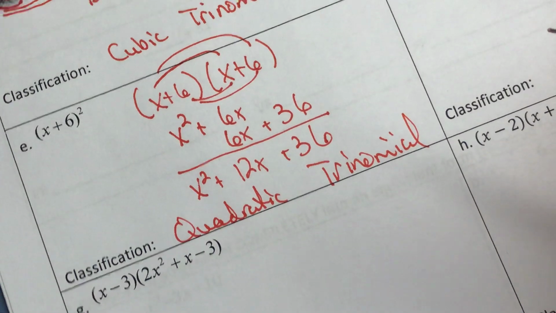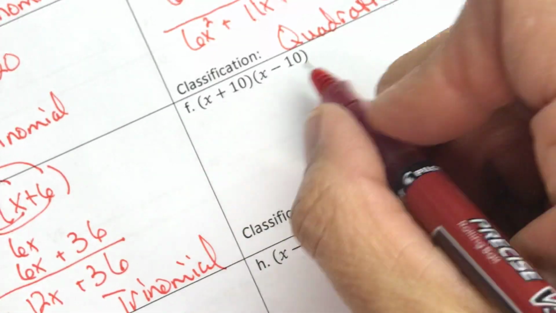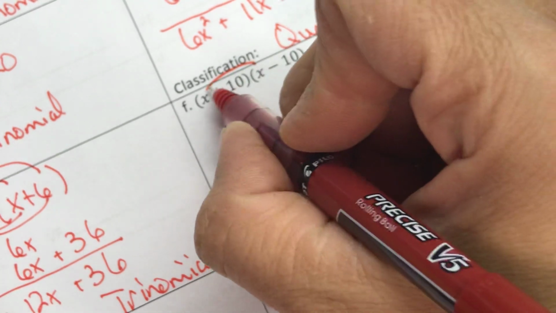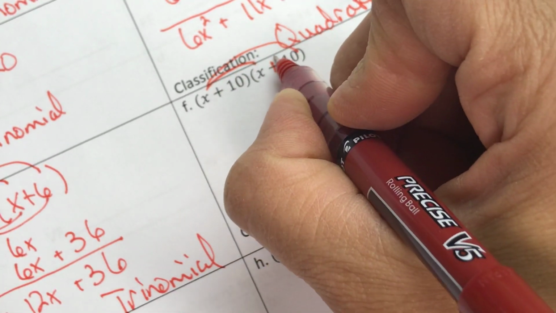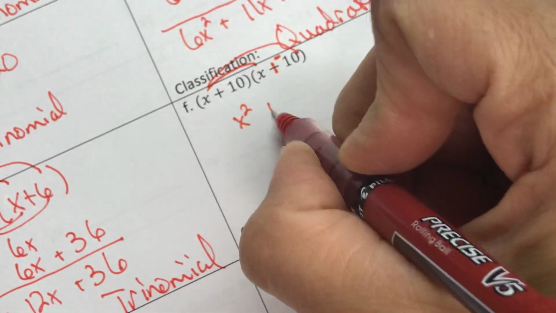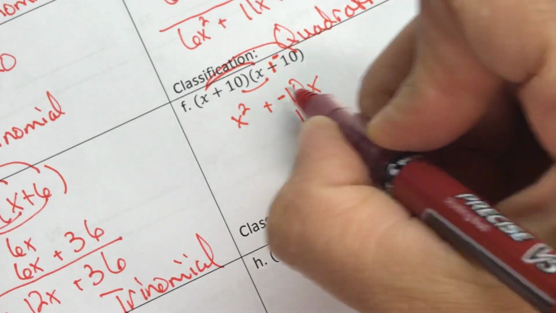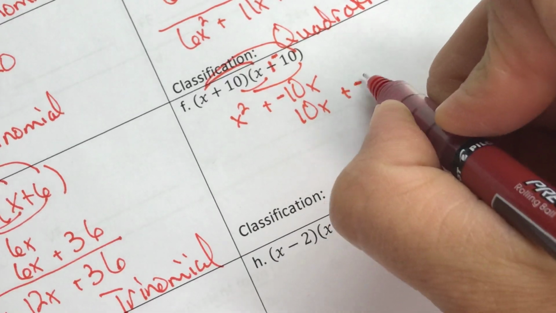All right, F. This is what we call, once it's factored, a difference of squares. But this is neighbors meets neighbors, so I'm going to have x visit first. Let me add the opposite here. I'm going to get x squared and negative 10x. And then the 10 will go visit, and I'll get negative 100.